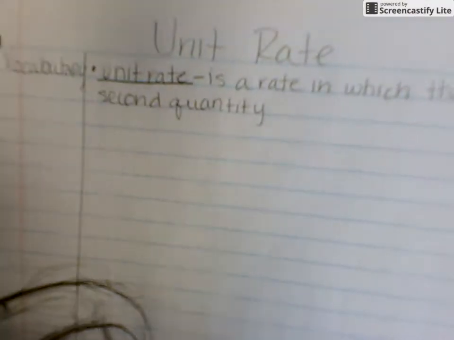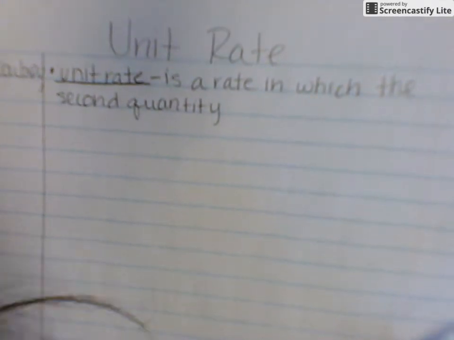Go ahead and put your Cornell line and do vocabulary. Title: unit rate. And we're going to start with the definition.